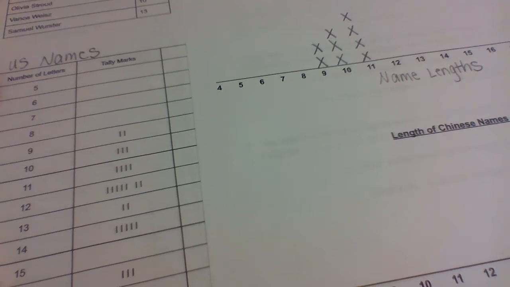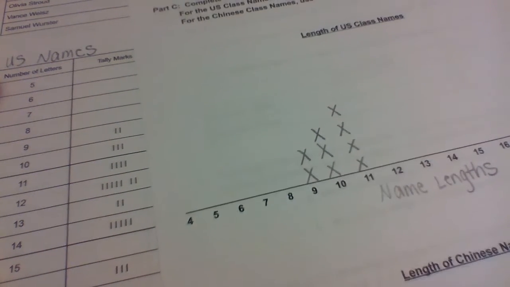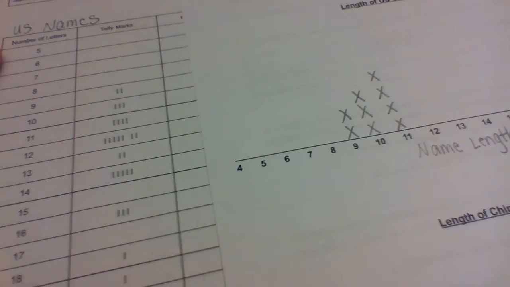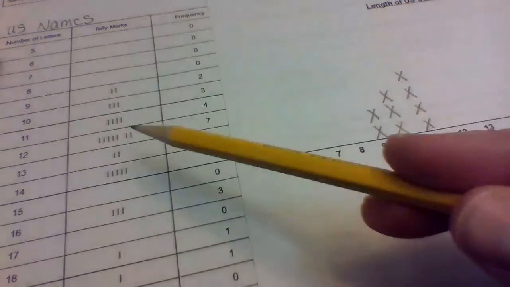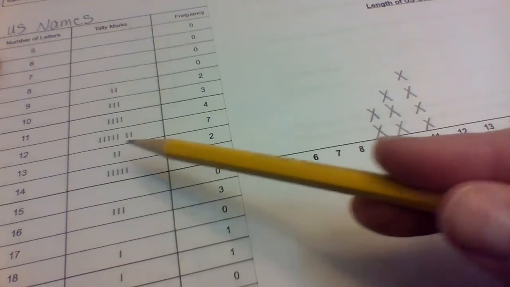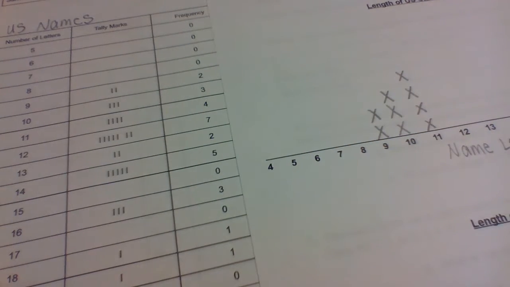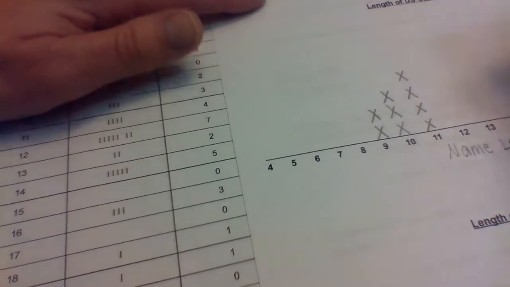I have everything organized. Here, I was just talking and I might have forgotten where I left off. But if I go back and look at the place where I stopped making my X's, it was at 11, and I already marked 11 here. So I'm going to look at 12 next. There's 7. That tells me to make 7 X's.